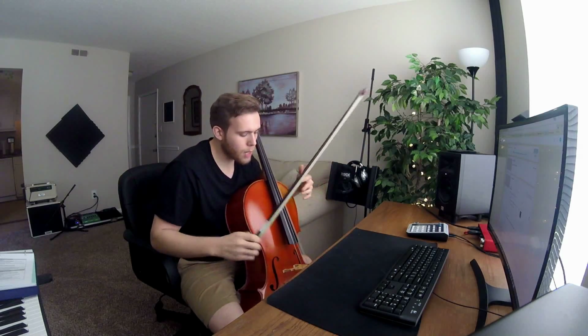The next dynamic is going to be mezzo forte. So if you have loud and soft, forte, piano, we have medium loud, mezzo forte, smack dab in the middle. So forte, piano, mezzo forte. And to give you an example of what mezzo forte will look like, that's going to be in our sweet spot. That's going to be where we play. If there's no dynamics in the music, it's always going to be mezzo forte, okay?